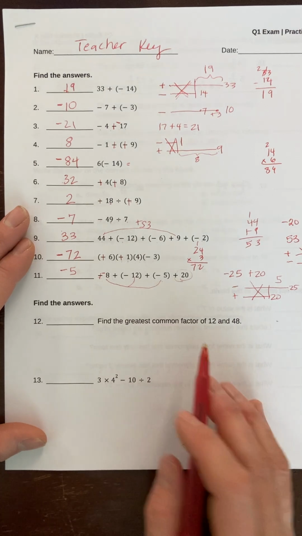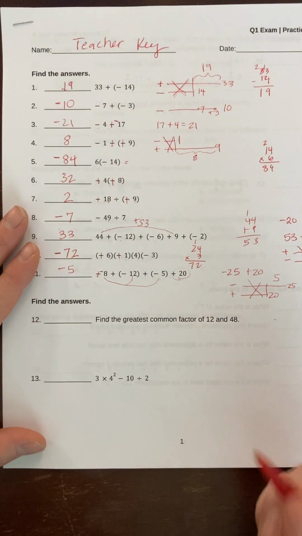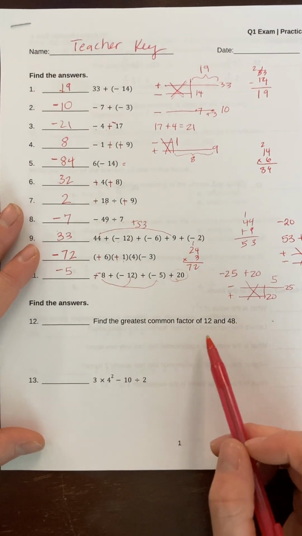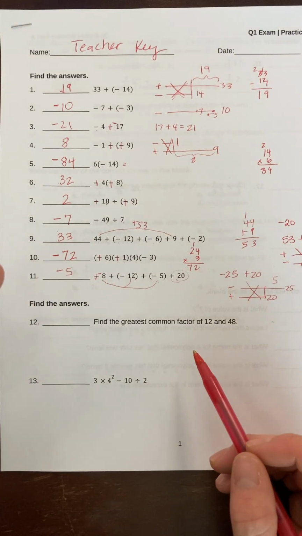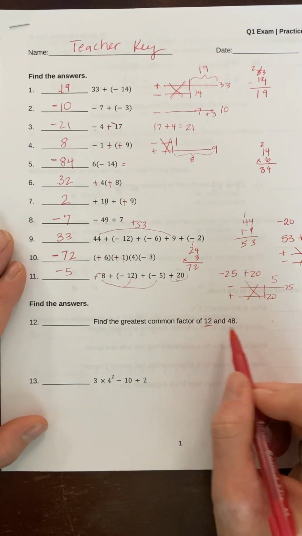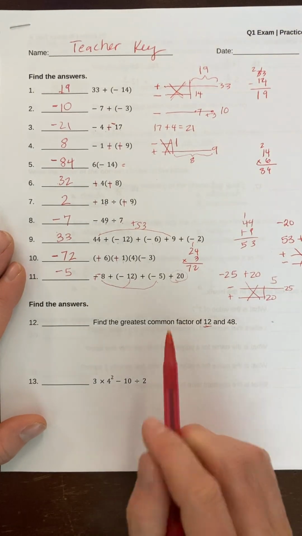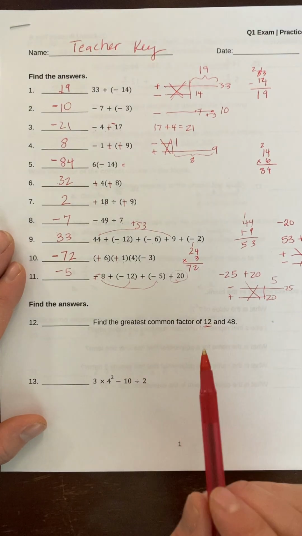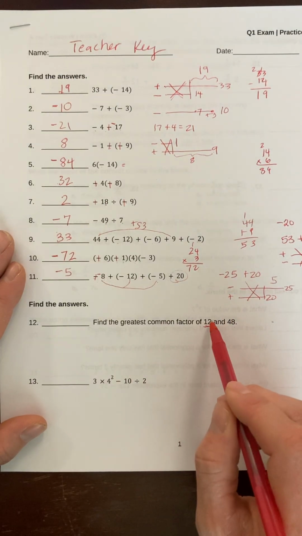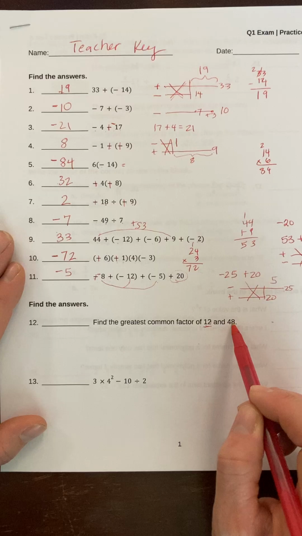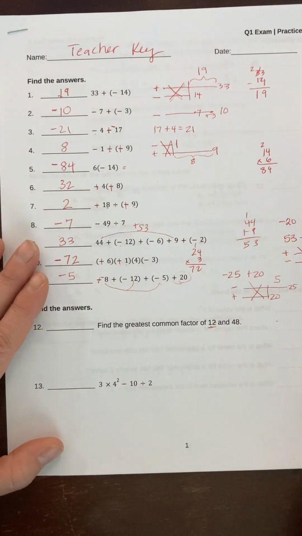Find the greatest common factor. Now, if you know your times tables really well, your multiplication facts, you could identify that 12 is our greatest common factor right away, because 12 can go into 48 4 times. So our greatest common factor is the biggest number that goes into 12 and goes into 48 without a remainder. If you don't remember that, let's work it out.